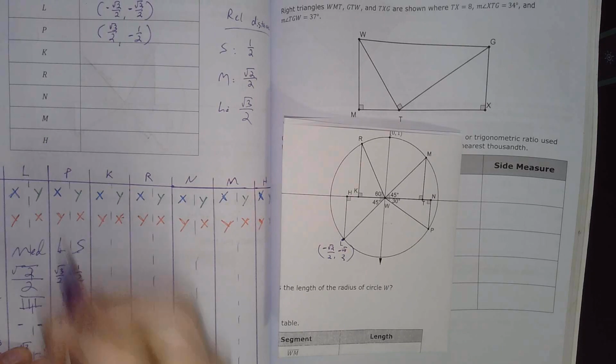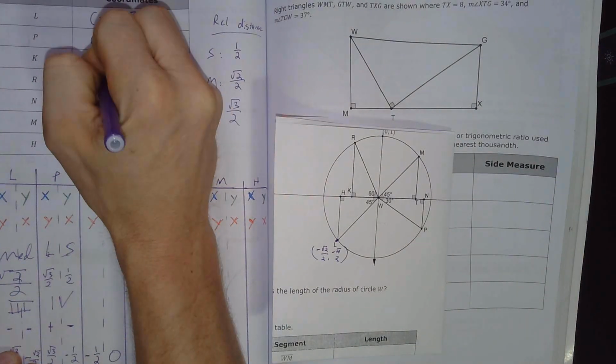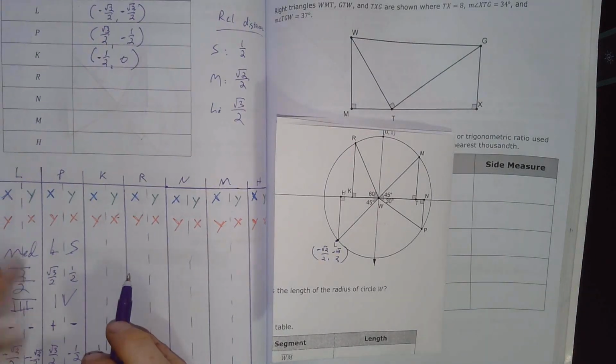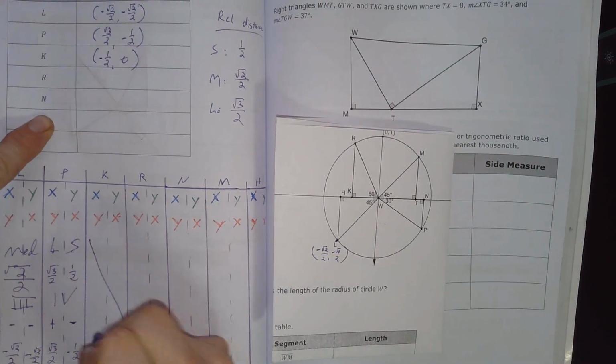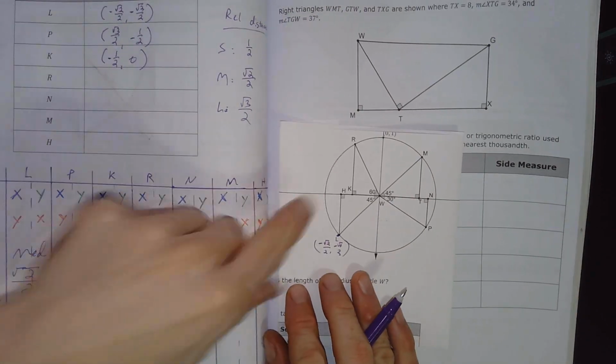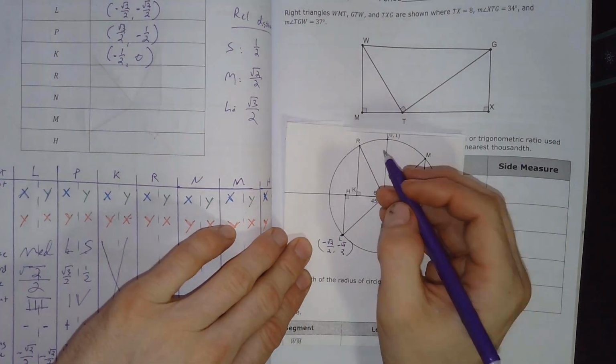Right, so this is -1/2, 0. Okay, I can skip all this stuff. Don't need it. Okay, R is up here.